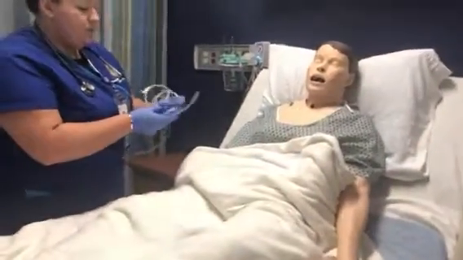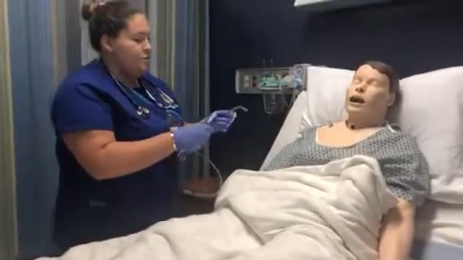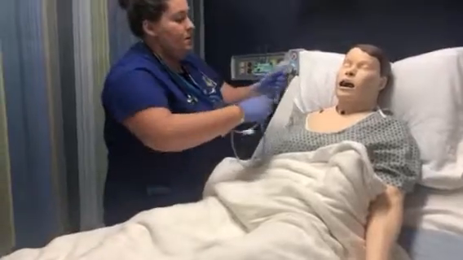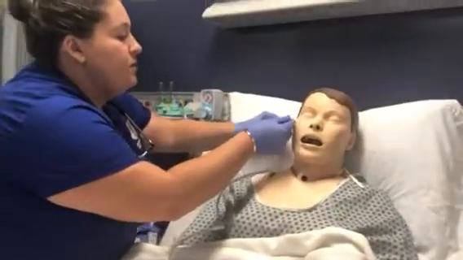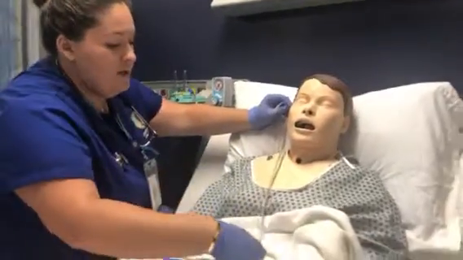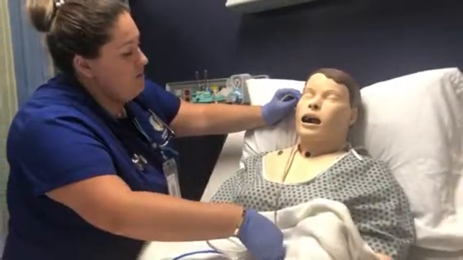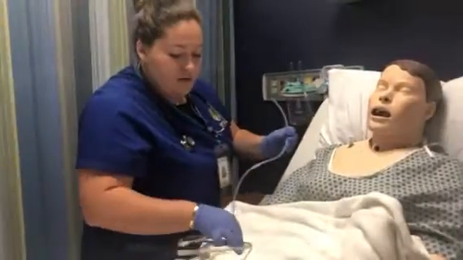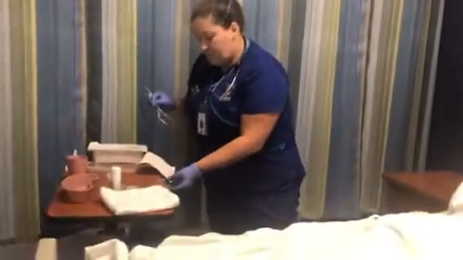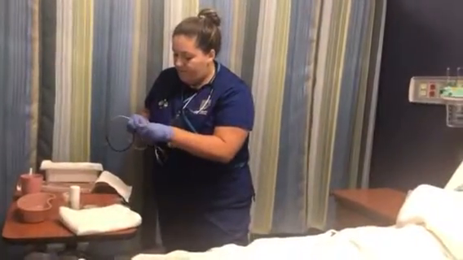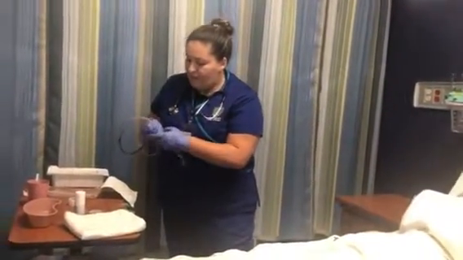I'm going to measure from the tip of the nose to the ear to the xiphoid process, which is at the bottom of the sternum. I'm going to place a piece of tape there to mark to where I need to go.